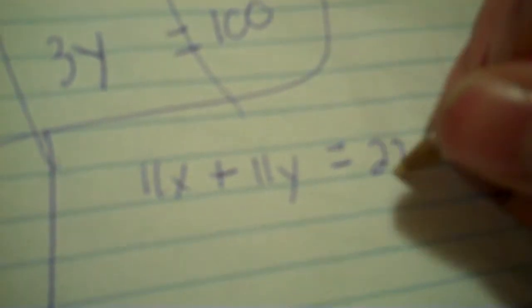Okay, so 11 times 1x is 11x. 11 times 1y is 11y. Then 11 times 20 is 220. Then you're going to get 11x plus 3y equals 100.